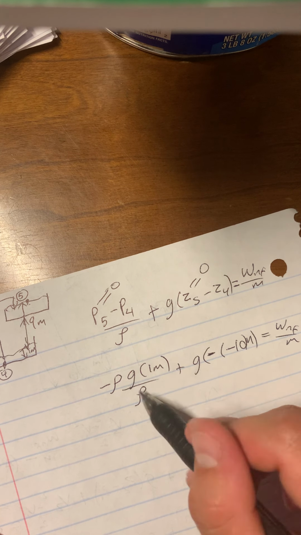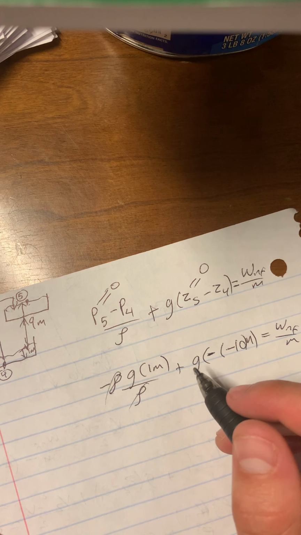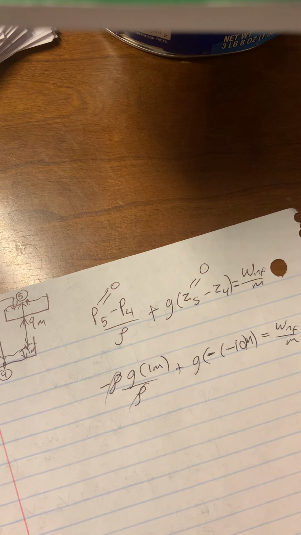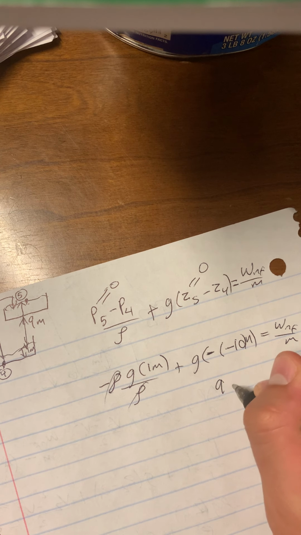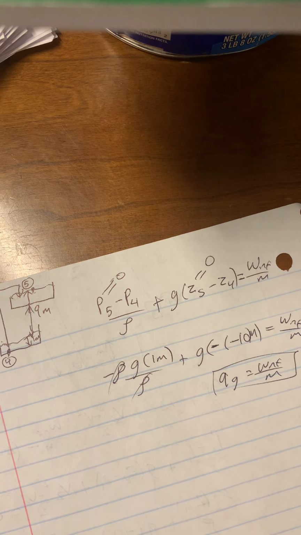So we have these cancel, we have negative 1 g plus 10 g, so 9 g is equal to our non-flow work per mass. All right, so we have both parts of our power equation.